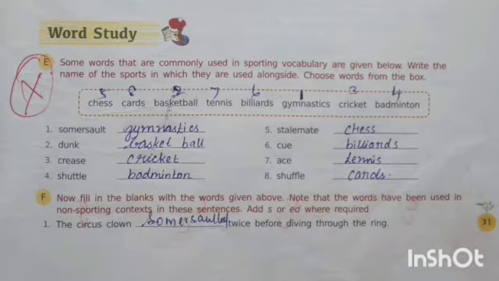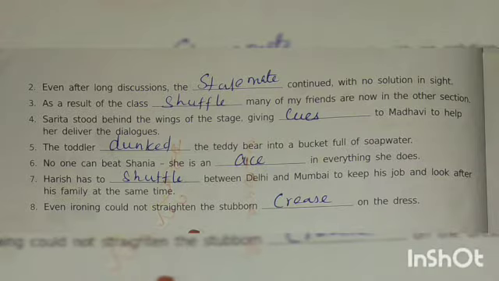Now look at the first question. The circus clown dash twice before diving through the rings. The answer is somersaulted. The circus clown somersaulted twice before diving through the ring. Now look at the second question, my dears.